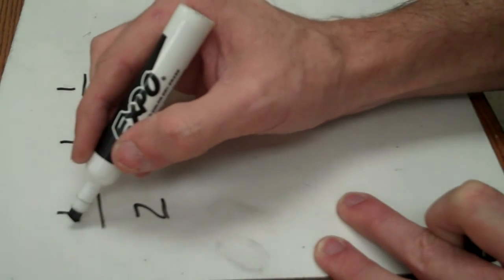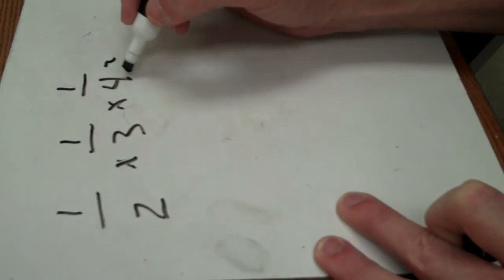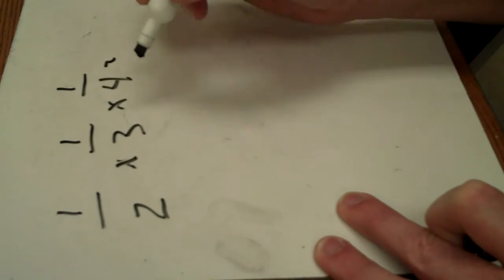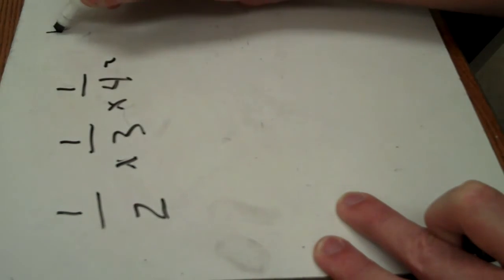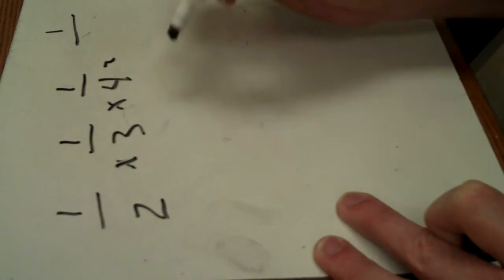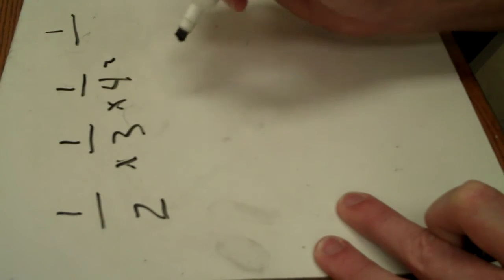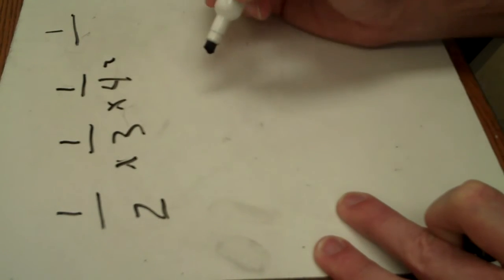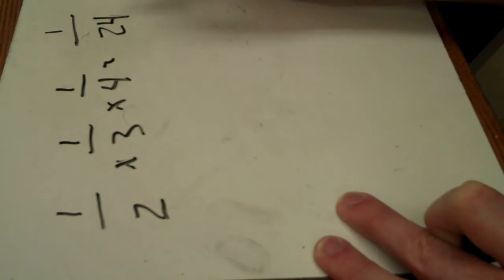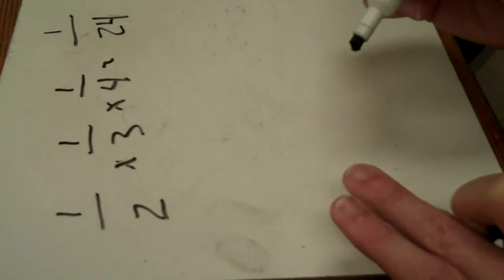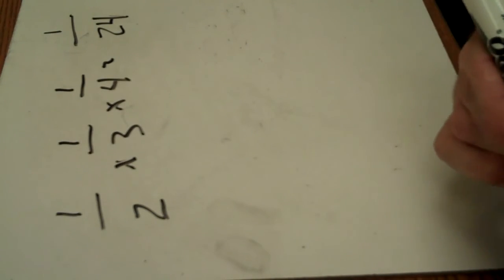If this first fraction had something common with the denominator in the last fraction, well then I can use that. But in this case it doesn't, so I'll go 1 times 1 times 1 is 1. 2 times 3 is 6. 6 times 4 is 24. So I end up with 1/24 if I'm doing 3 fractions.